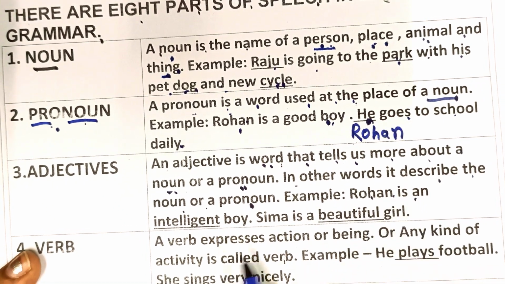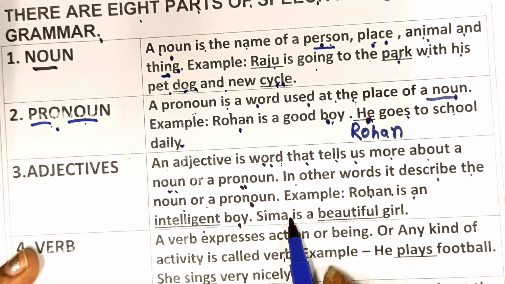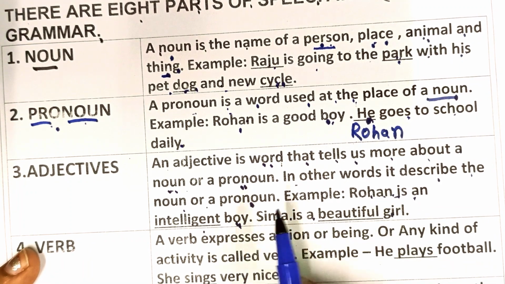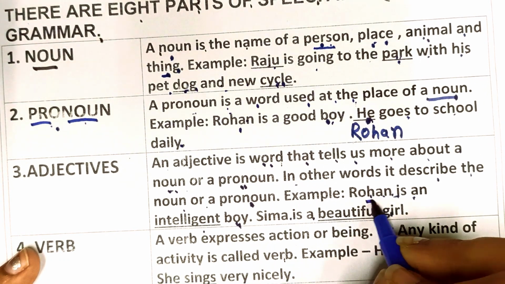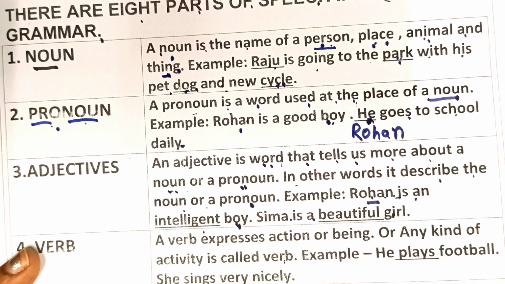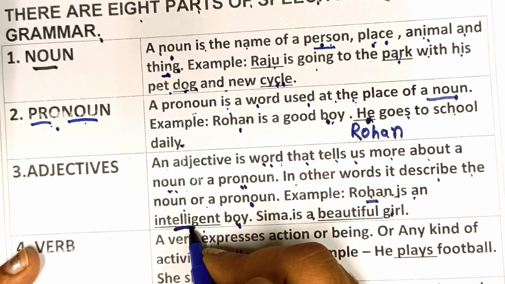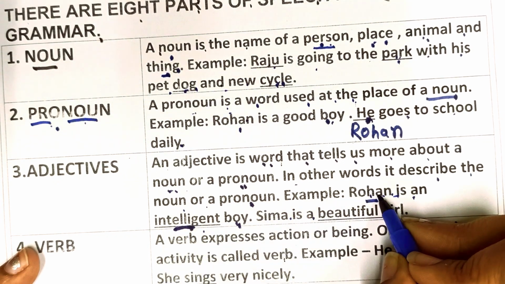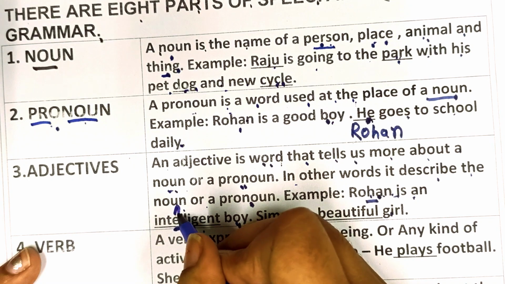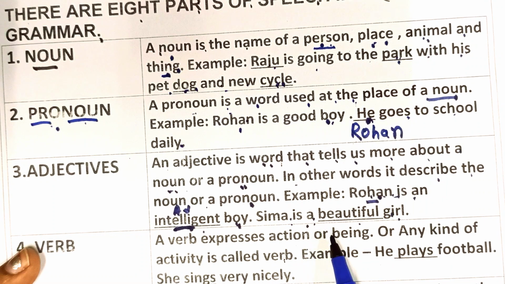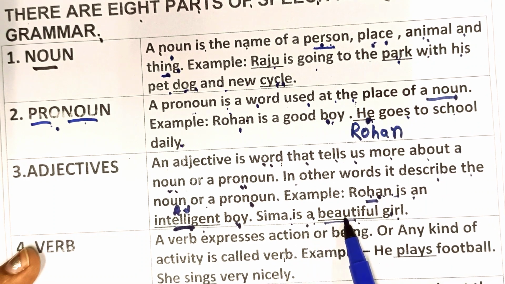Rohan is an intelligent boy and Seema is a beautiful girl. Now Rohan is a boy, that's clear. Rohan is our noun and boy is also our noun. Now Rohan is a boy, but what type of boy is he? Very intelligent. And this intelligent is helping us to understand this Rohan very properly, right? So intelligent is our adjective. Now Seema is a beautiful girl. How is Seema? She is very beautiful. So beautiful is our adjective. Clear? I hope you understand.